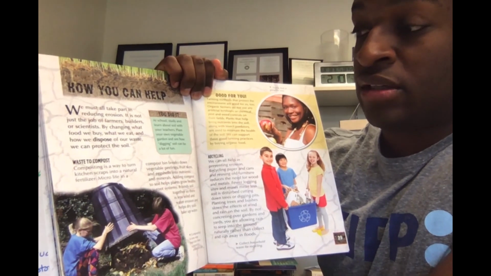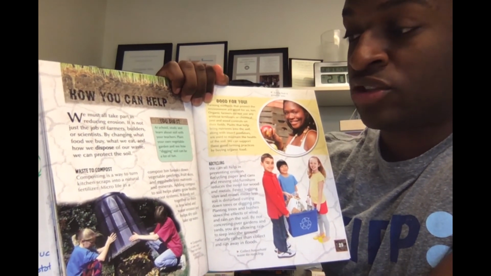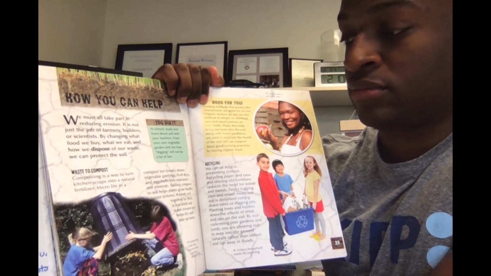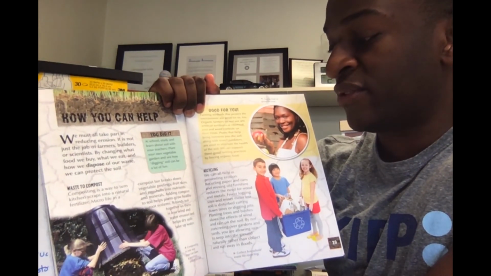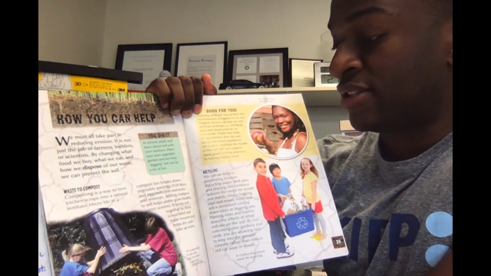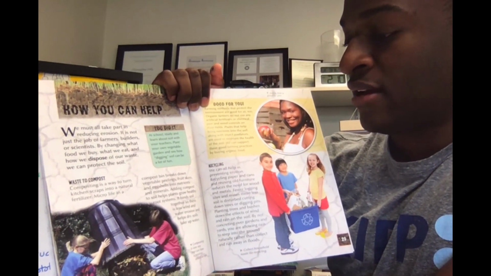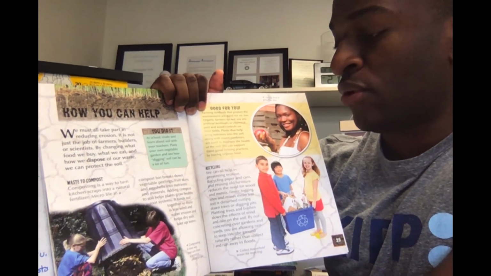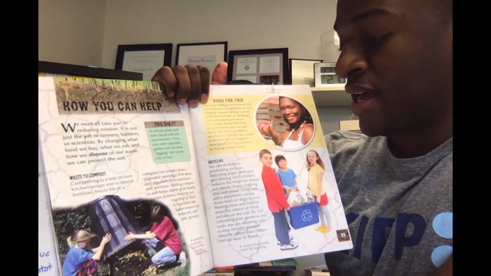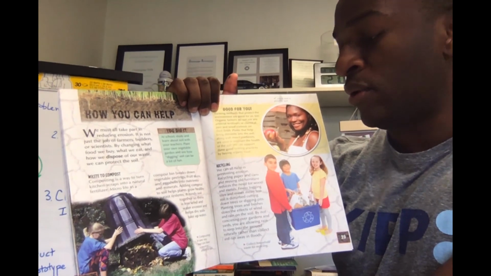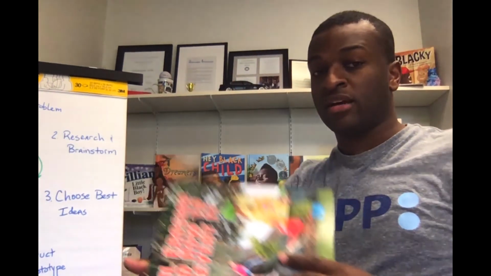Waste to compost. Composting is a way to turn kitchen scraps into natural fertilizer. Microlife in a compost bin breaks down vegetable peelings, fruit skins, and eggshells into nutrients and minerals. Adding compost to your soil helps plants grow healthy root systems. It binds soils together, and so there's less wind and water erosion, and it helps the dry soils take up water. So that's one way you can help right there.